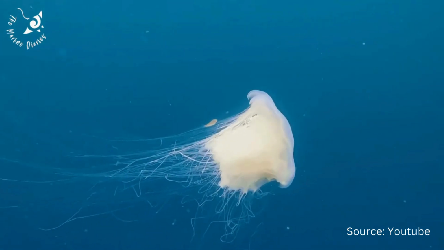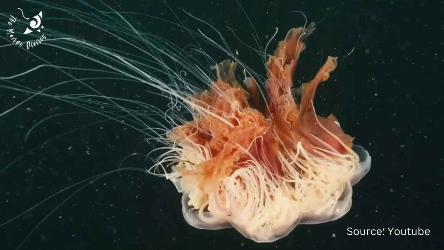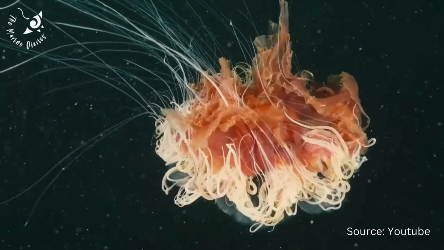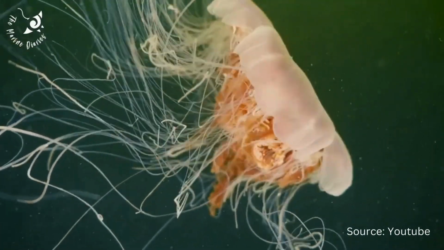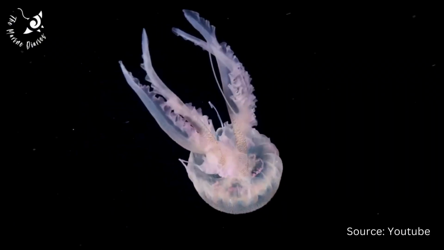The delicate balance in the open ocean is starting to shift, with ocean dead zones and jellyfish blooms increasing. The effect of human activities is starting to show.